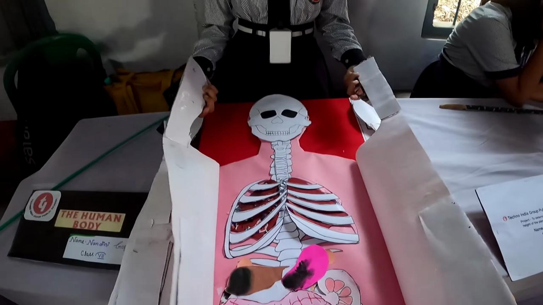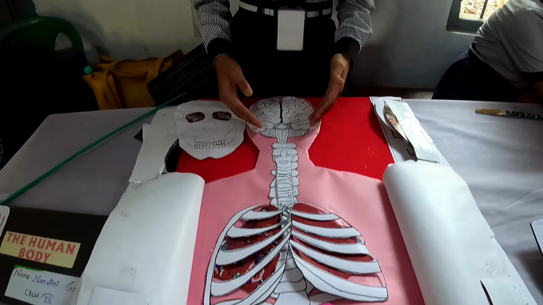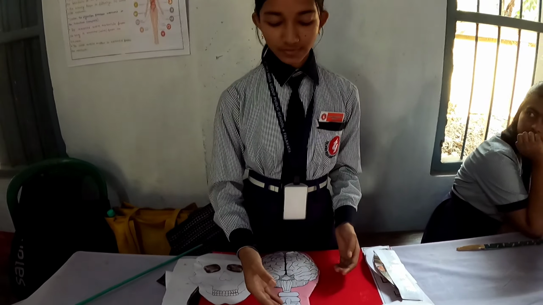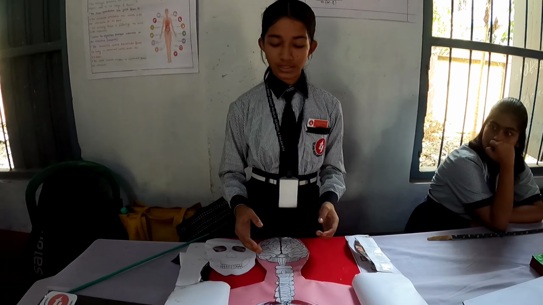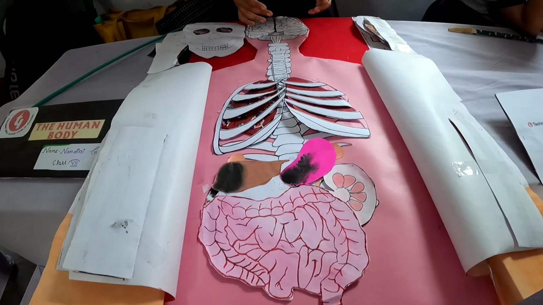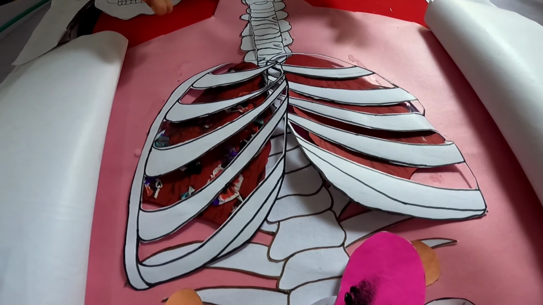Then we have the internal organs. First we have the skull which gives a shape to our face. Then we have the brain which attaches to the backbone. The backbone helps us in standing straight. Then we have the trachea which divides into two bronchioles. The bronchioles connect the lungs, and behind the lungs is the heart. The lungs and the heart are such delicate organs that they need to be protected. So the rib cage here acts as a protective layer for them.